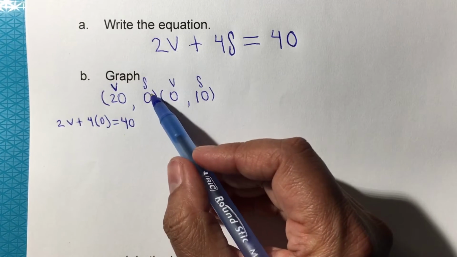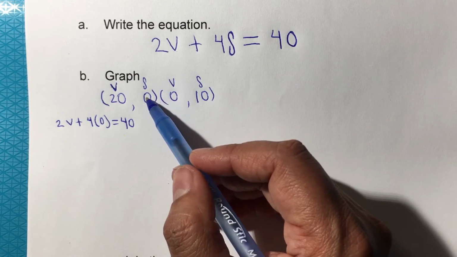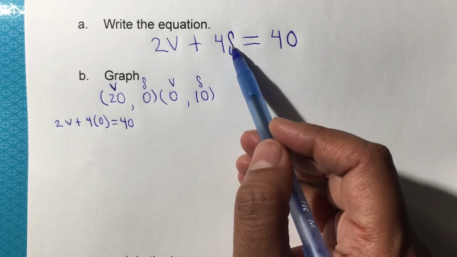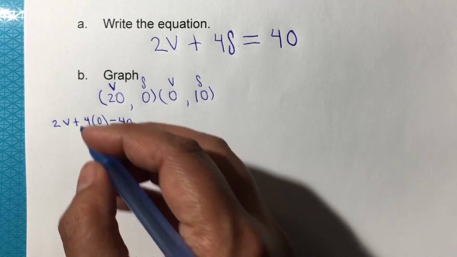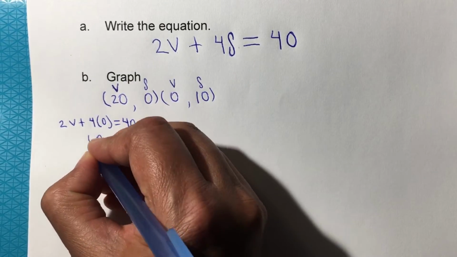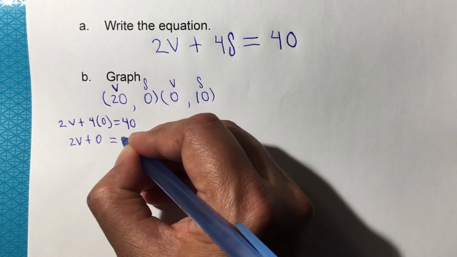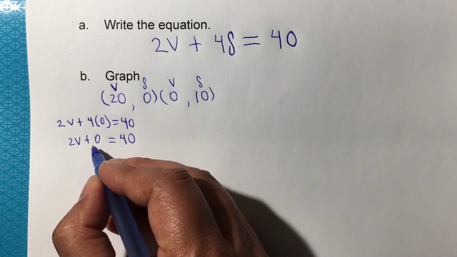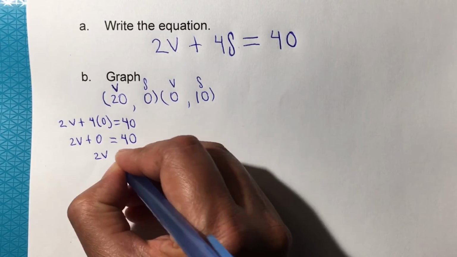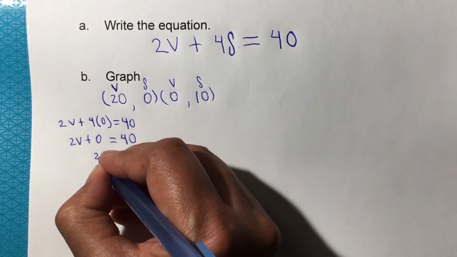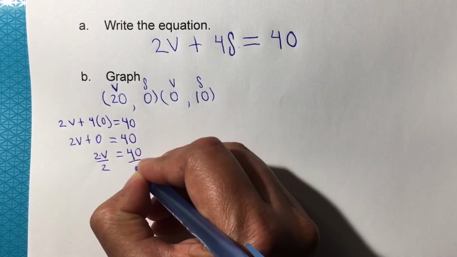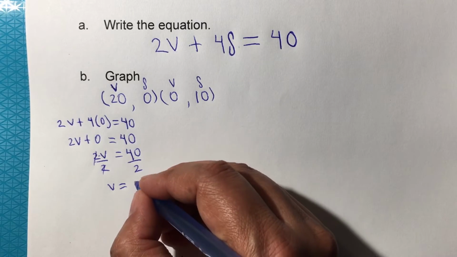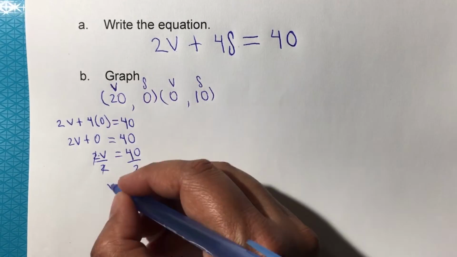Now, one thing that you should know is that for the V-intercept or X-intercept, the opposite is always 0. It's always the opposite that is 0. 4 times 0 is 0. 2V equals, so I'm just bringing everything down. 2V plus 0 is 2V equals 40. If you're multiplying, the opposite is to divide. And so V equals 40 divided by 2 is 20, which is this number I got here.